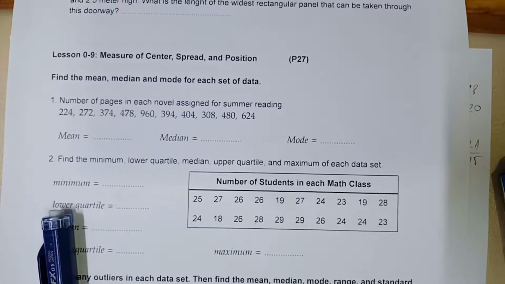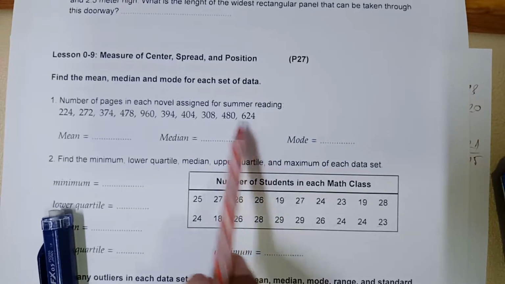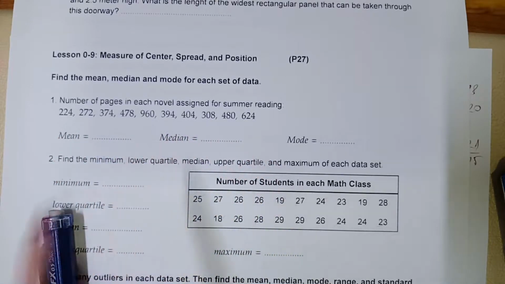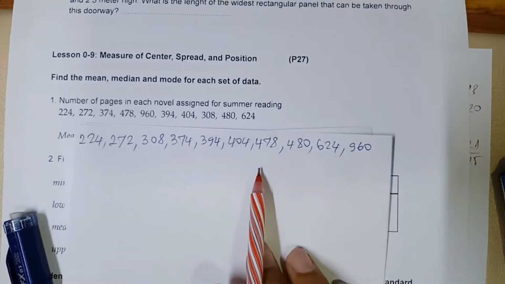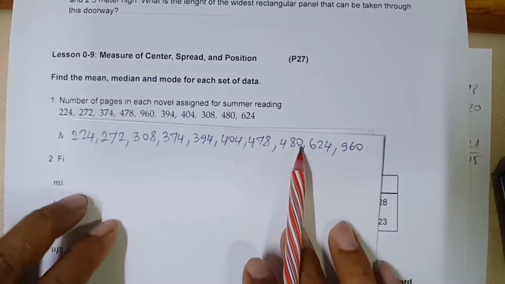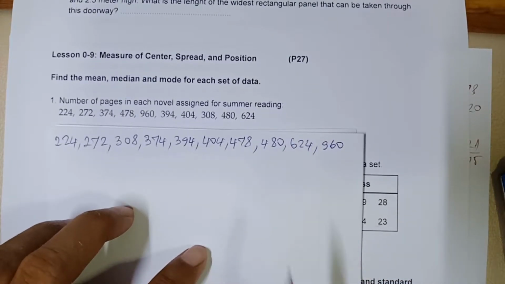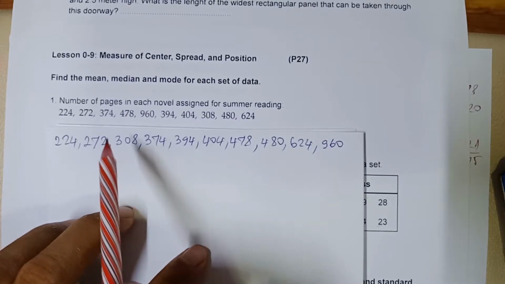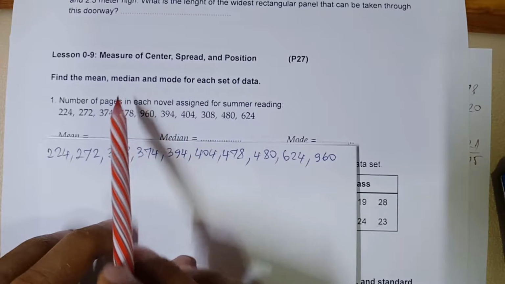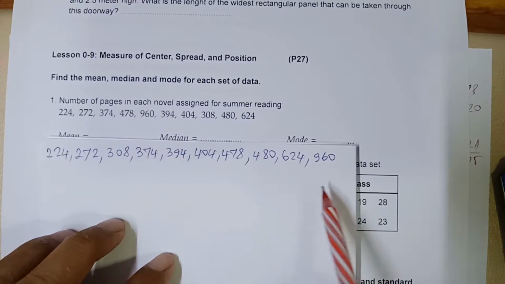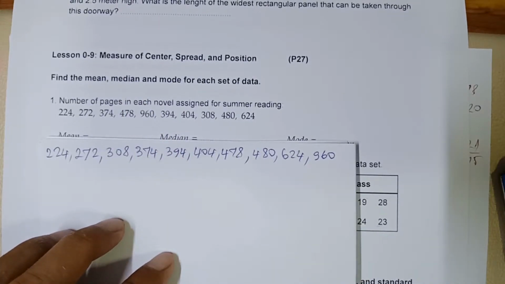And then for the median, you arrange this data set in order from least to the greatest. Like this way. I try to arrange it. So to get the median, you arrange the data from least to the greatest, and then you get the data which is in the middle.